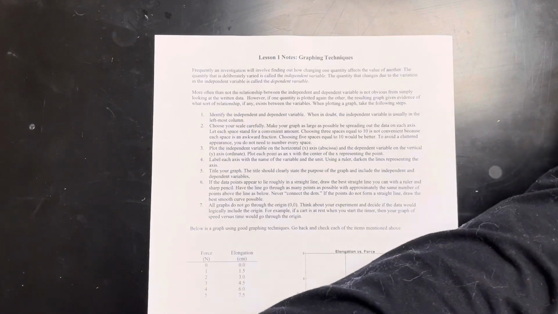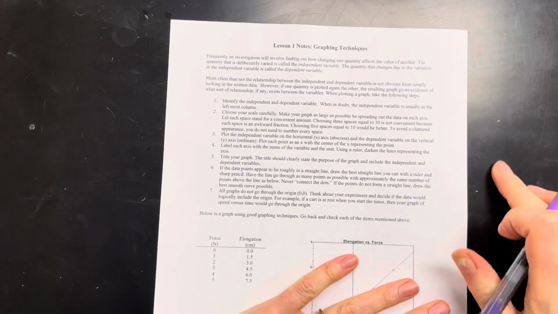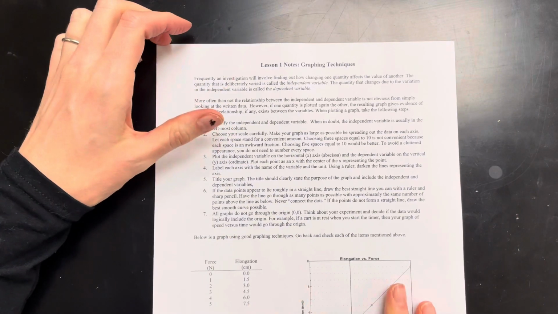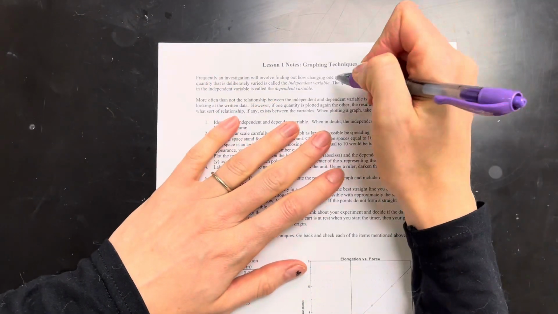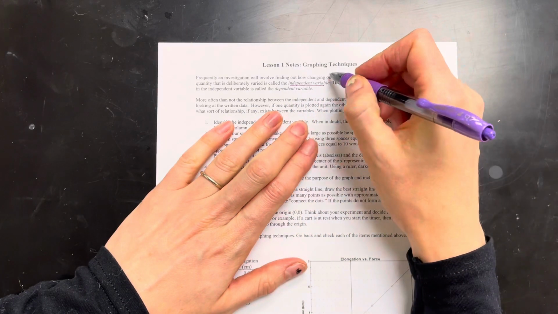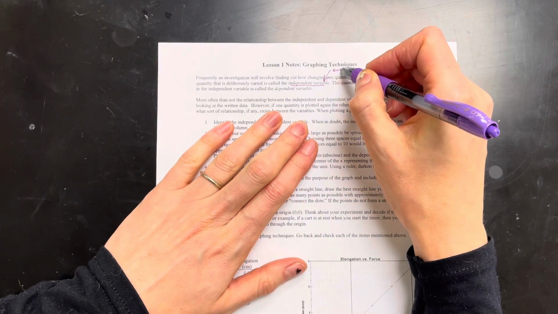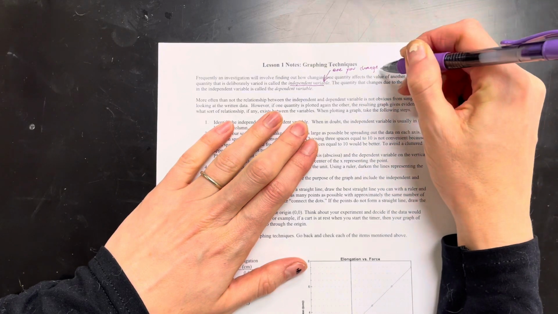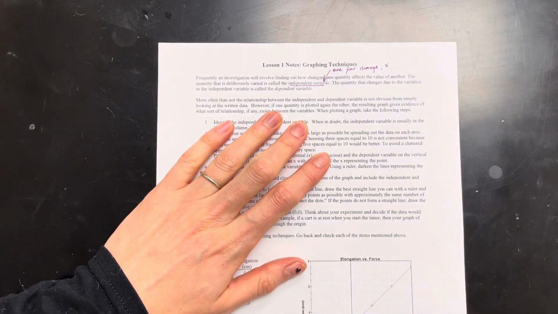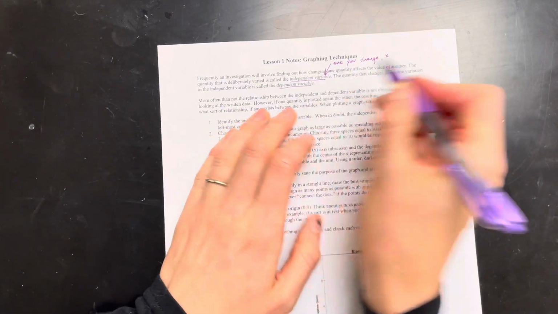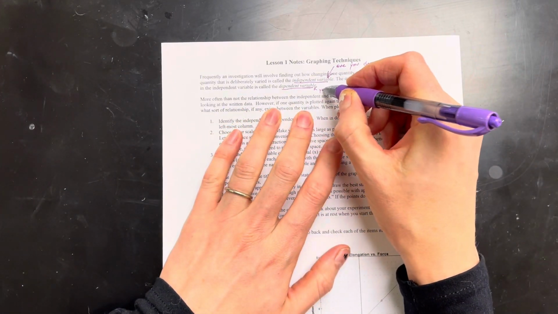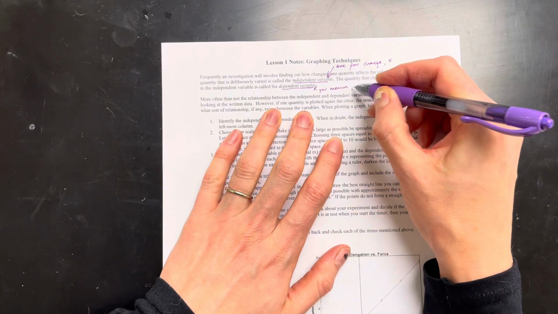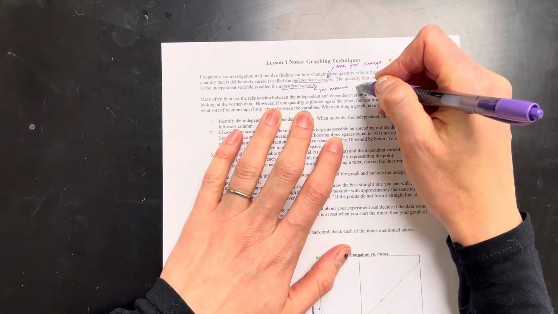These are good techniques that you want to use whenever you have to graph anything in physics class and on the AP Physics test. Some background, things that you probably already know. The independent variable is the one that you are changing. And this one always goes on the x-axis, okay? And the dependent variable is what you are measuring as a result of your change. You measure, and this one goes on the y-axis, okay?